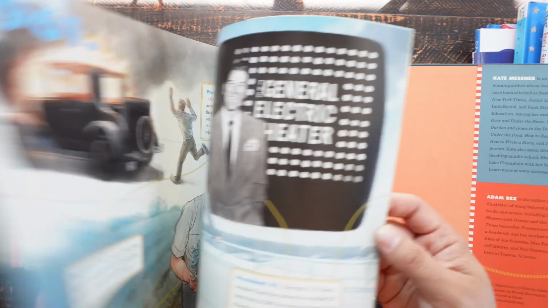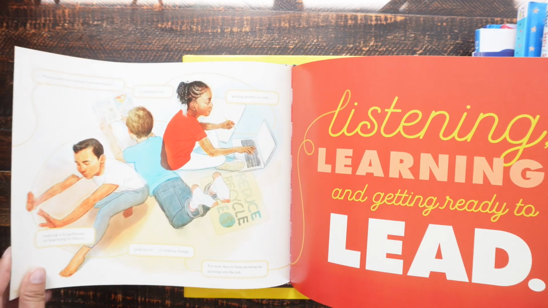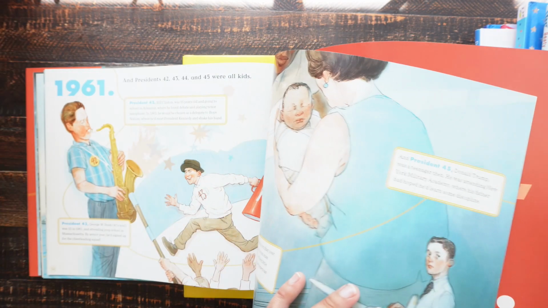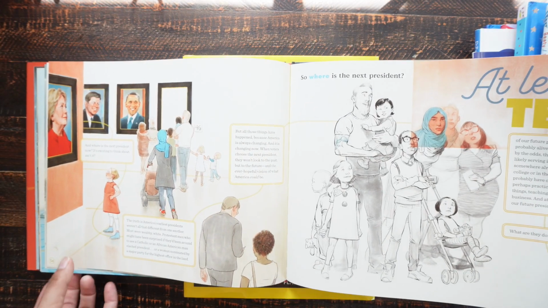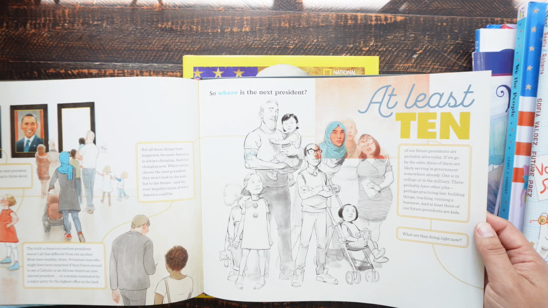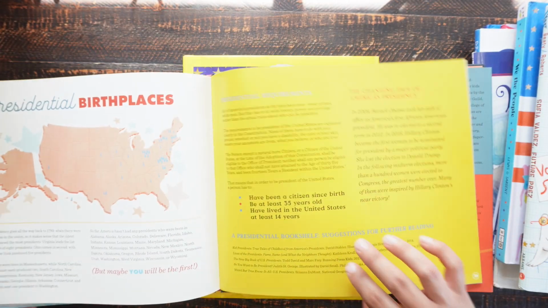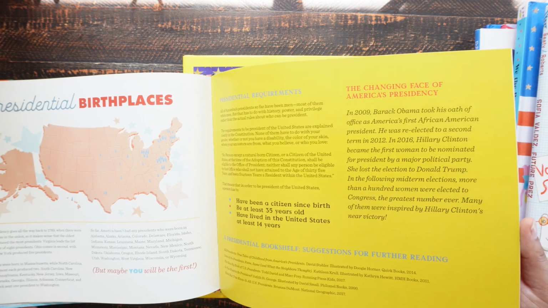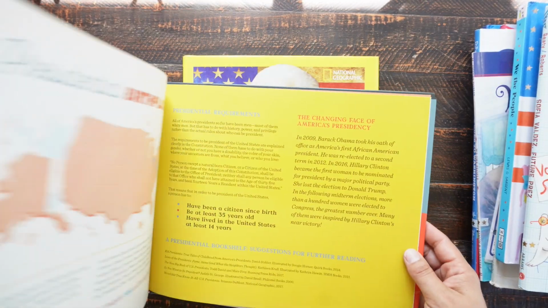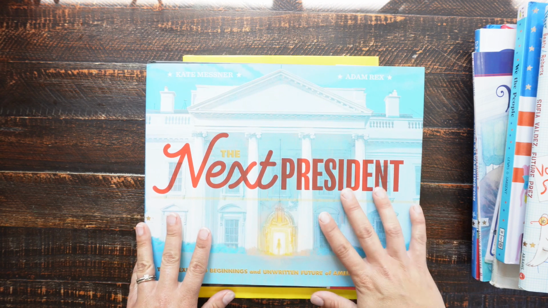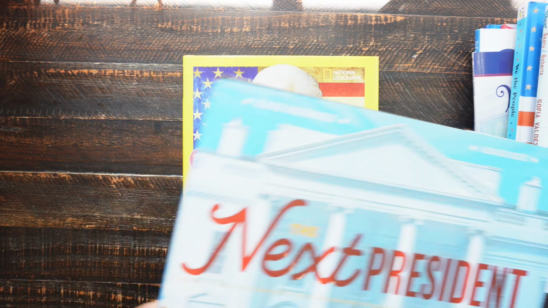So yeah, I really like this book. I highly recommend it. I think it's super fun. And then at the end, it's talking about, you know, today, at least 10 of our future presidents are probably alive today. So it talks about what they may be doing, what the requirements are. I think this is a few years old, from before the 2020 election, but it's very cool, and I highly recommend it.